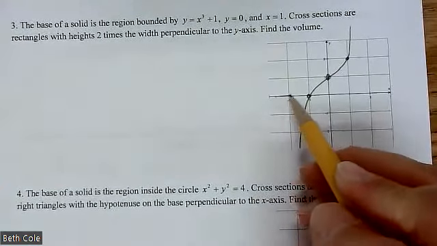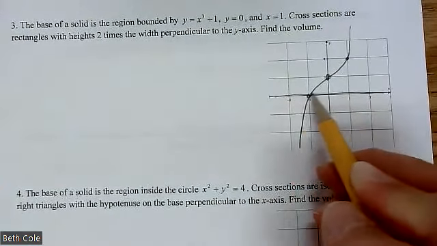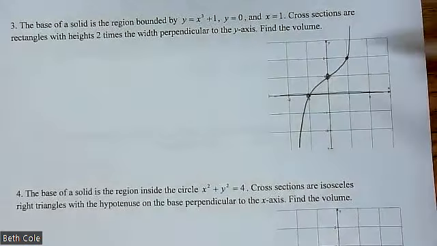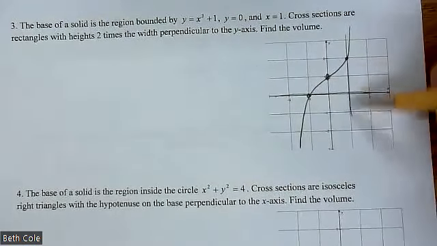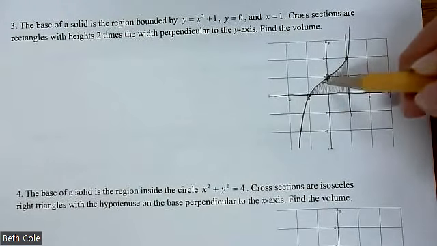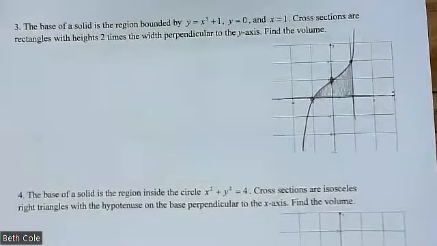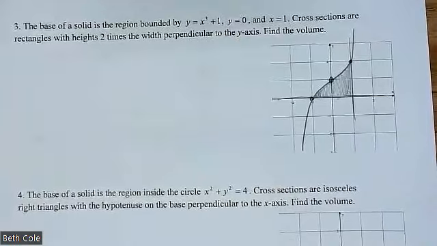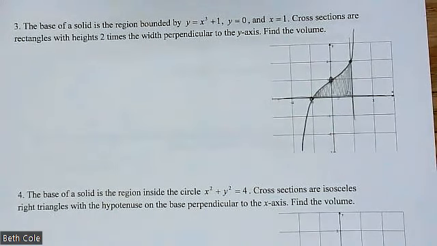Y equals 0 would just be the x-axis. That's just this here. And then x equals 1, vertical line at 1. So this is our shape. It looks sort of like half of a Hershey Kiss. And then they come right out and tell you in these problems, which is really nice, the shape and whether it's dy or dx, perpendicular to x or perpendicular to y. So read through. What kind of a shape do we have? Rectangles are great. They're easy to deal with. Triangles are the hardest ones. Rectangles are easy. We can do that.